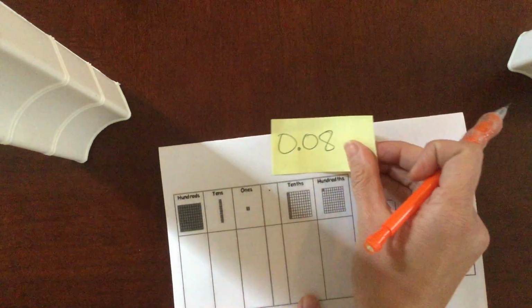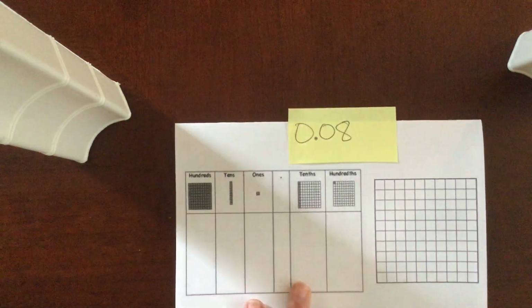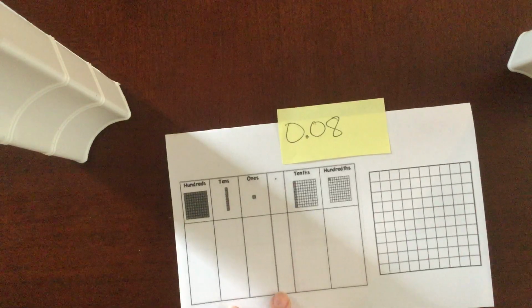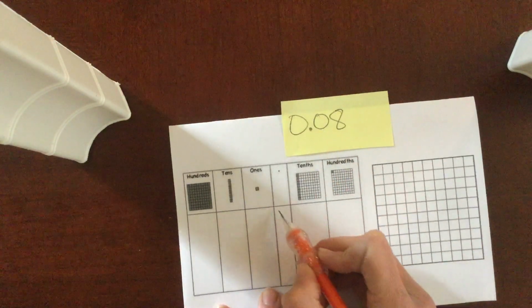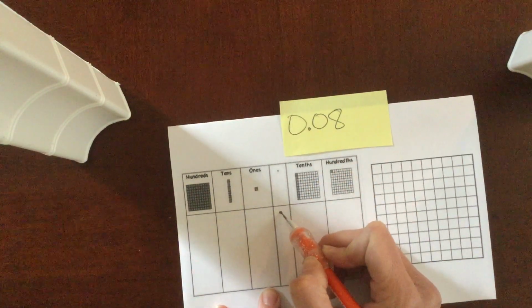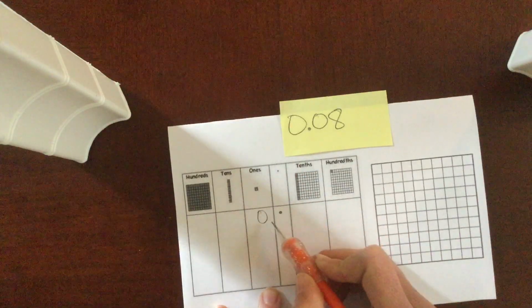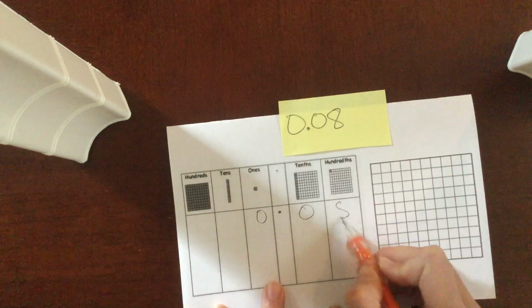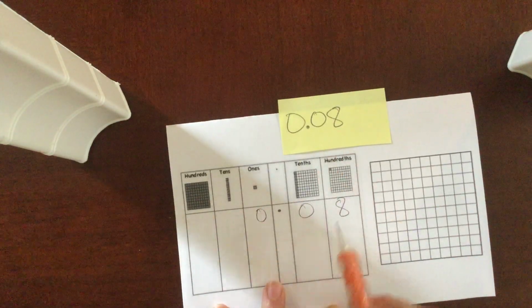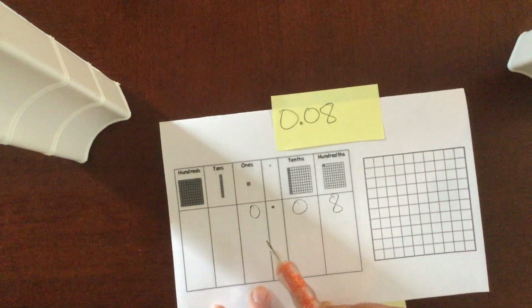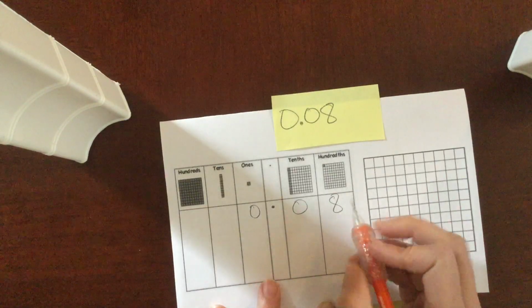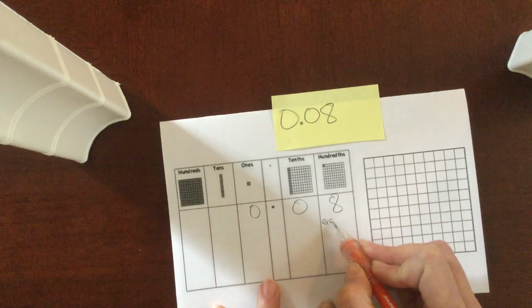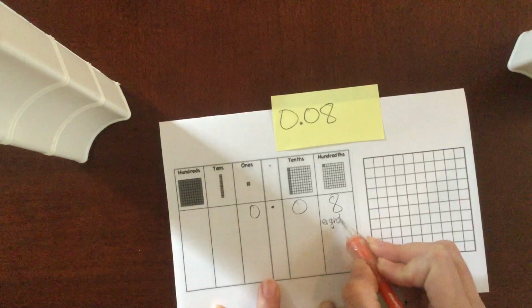What about if the decimal read 0.08? I can again put my decimal, with nothing in the ones. I just copied the decimal into the chart. So I'm seeing 8 hundredths.